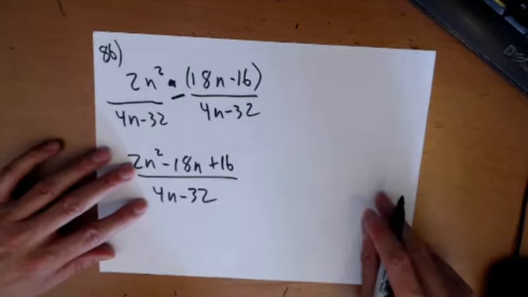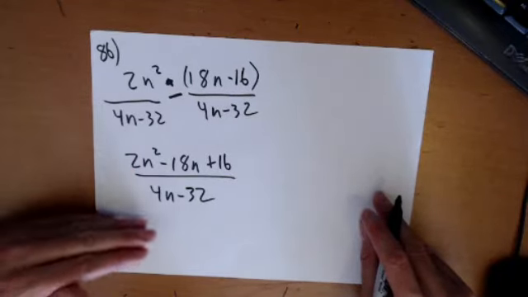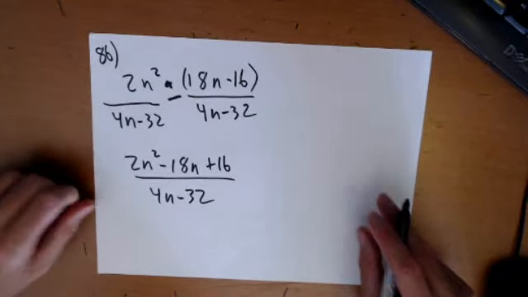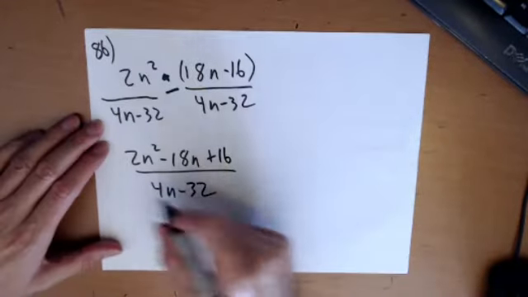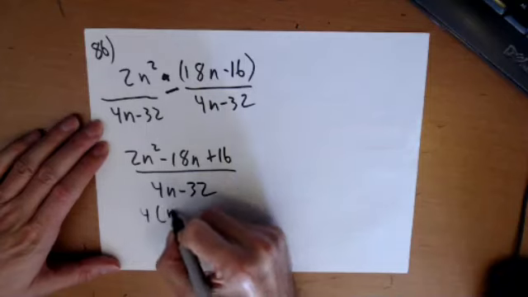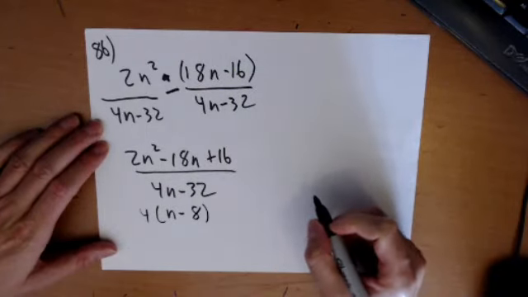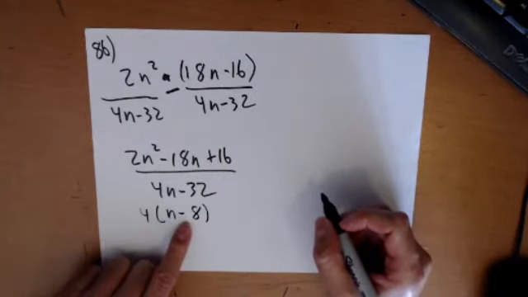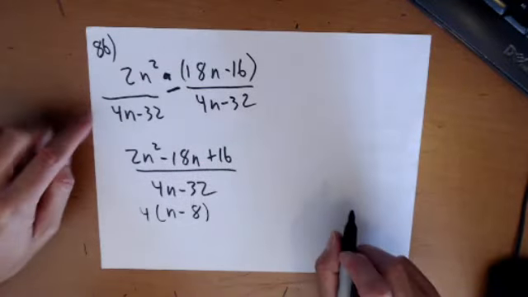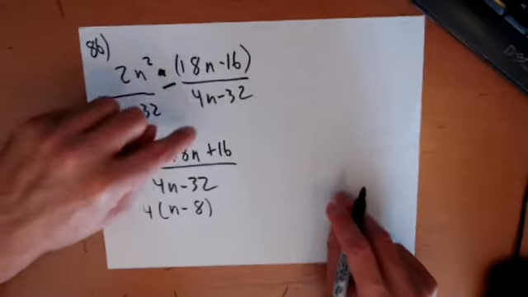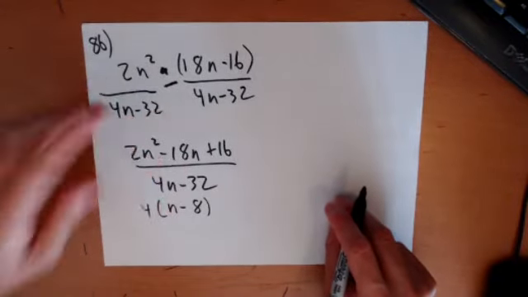So notice what math is all about. We learn something new in order to bring it back to what we just learned. Okay, so we did one extra step, and now we're in 7.1. Cool, let's clean this up. Downstairs, I'll pull out a 4, n minus 8. And you see how there's an n minus 8? I'm going to suspect that's going to happen up top so that things cancel, so the problem's interesting. It's not definitely going to be there, but it might be.